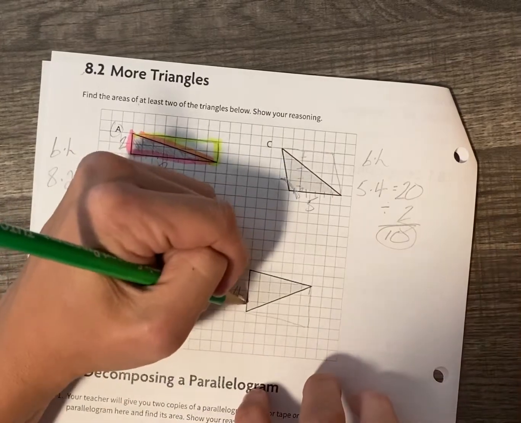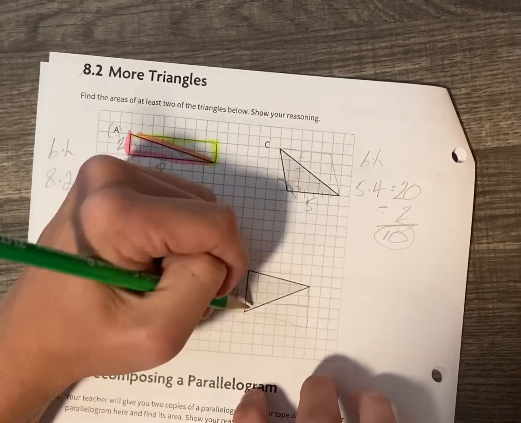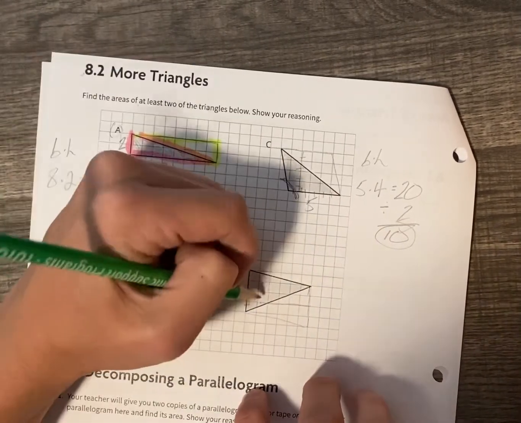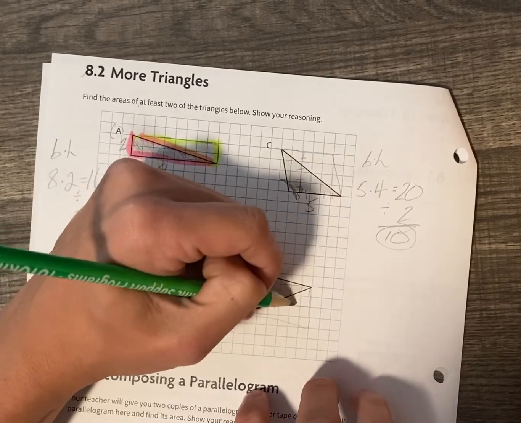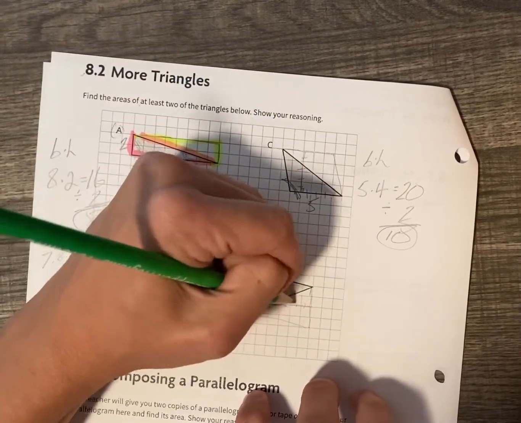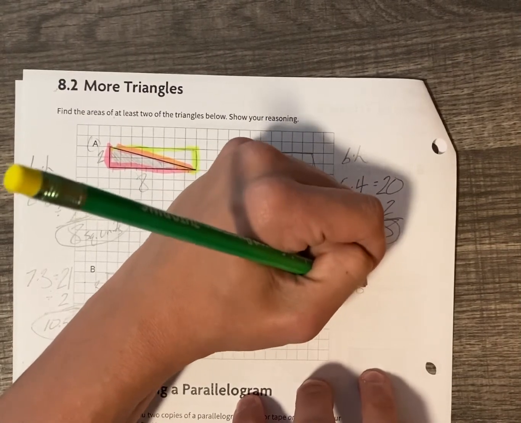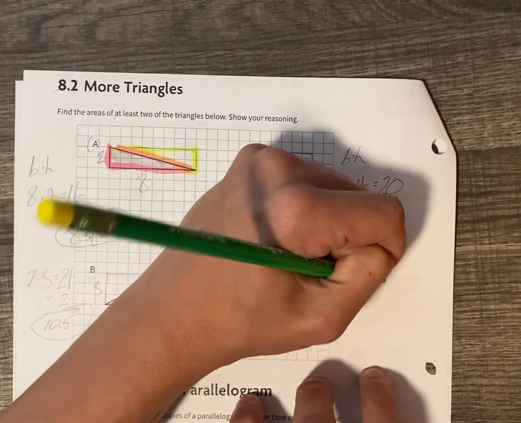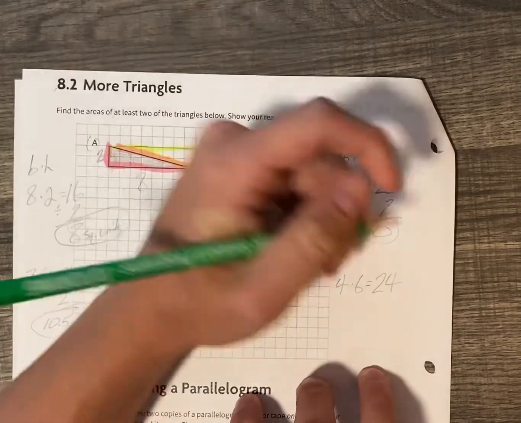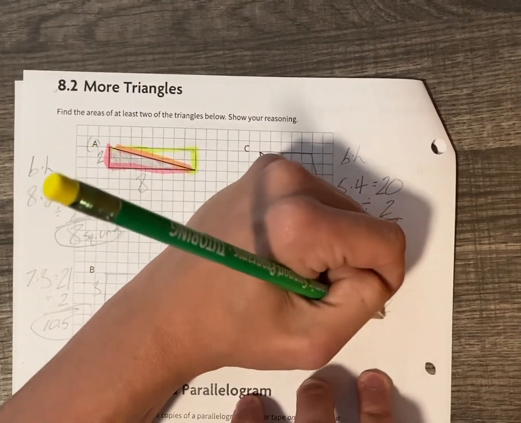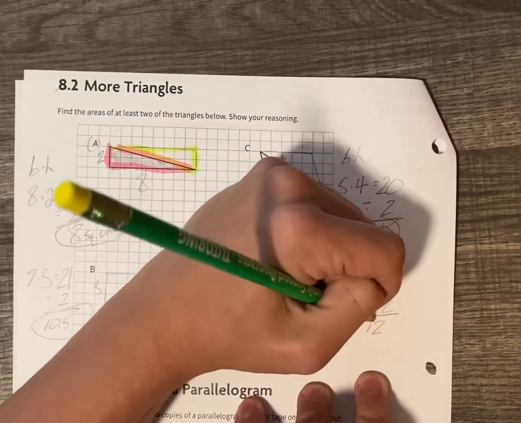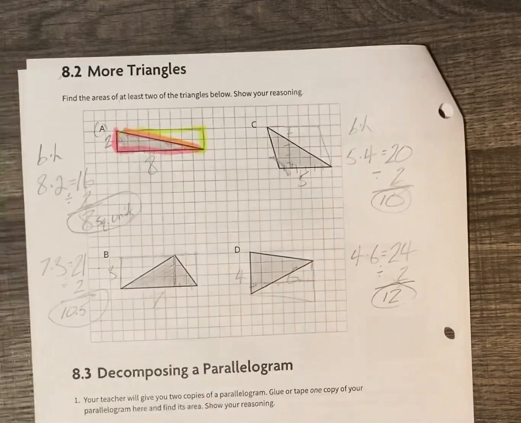Draw a right angle line right there for your height. And we can count it up. 1, 2, 3, 4, 5, 6. So 6 for our height there. We do 4 times 6, which equals 24. And we can divide that out by 2 to give us 12 square units as our final answer right there.